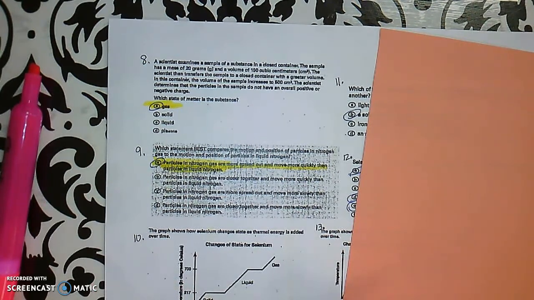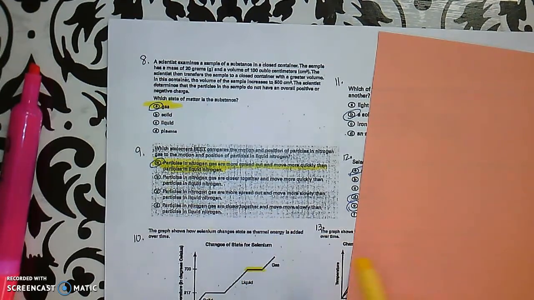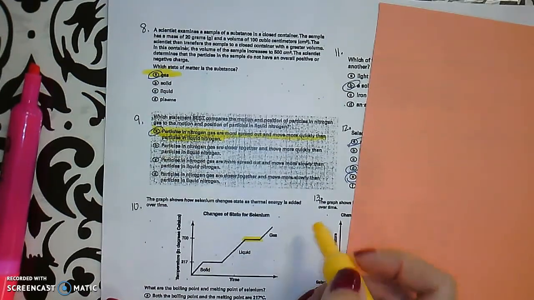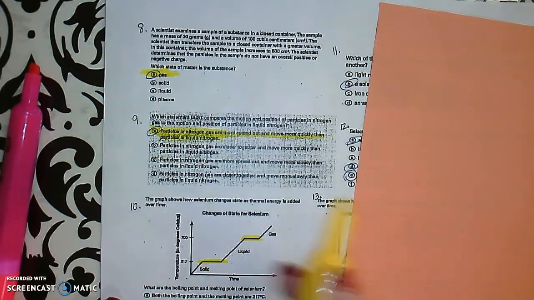Number 10, the graph shows how selenium changes state as thermal energy is added over time. And selenium is an element on the periodic table, number 34 actually. So, what are the boiling point and melting point of selenium? So for this one, we have to look right here for the boiling point, and we have to look right here for the melting point.